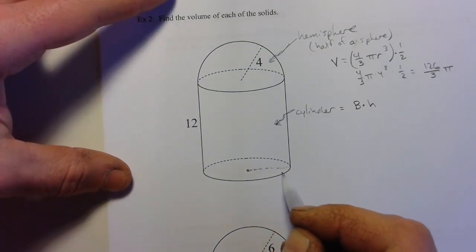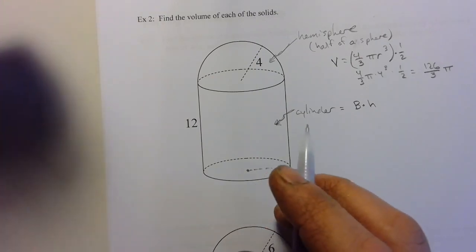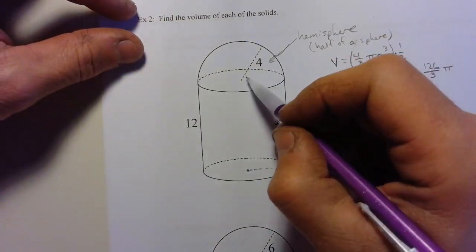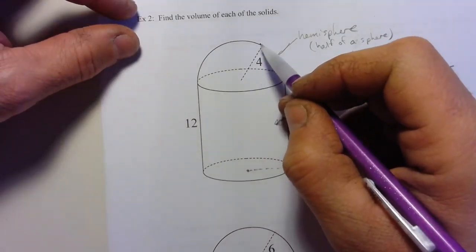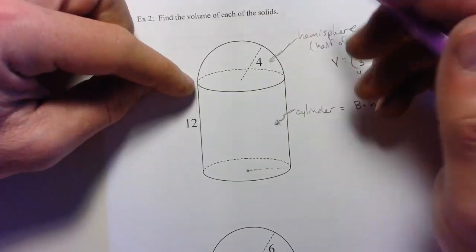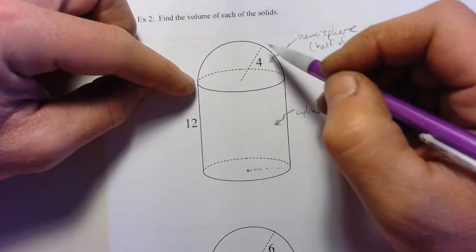And first you might say, oh, the radius isn't given. It has to be given. It has to be there somewhere, and it might be hidden. It's up here. If the radius of this is 4, well, that must be the radius of this as well, because they're stacked on each other. Whatever radius the hemisphere has, that's going to be the same for the cylinder.